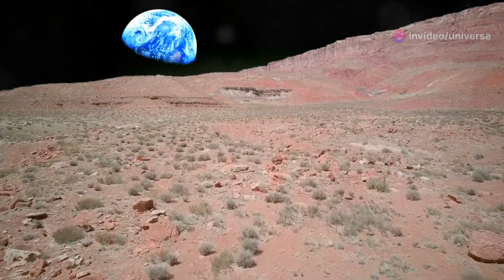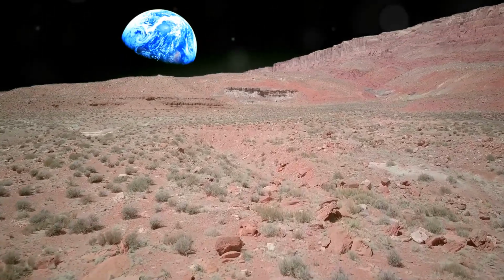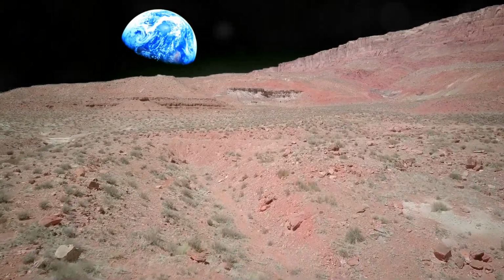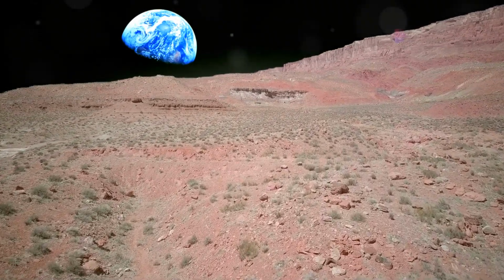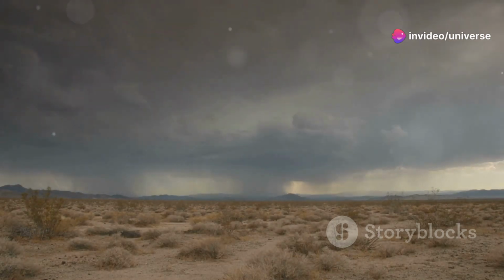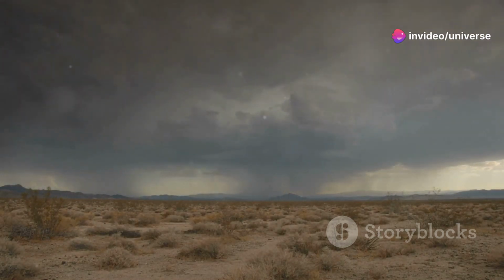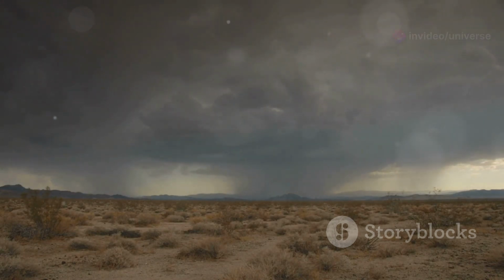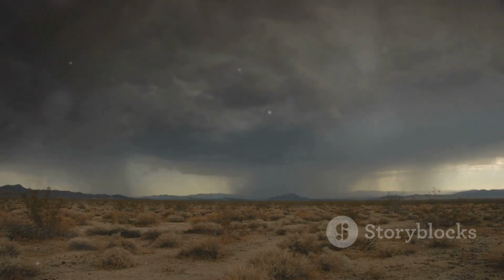As Earth continued to cool, the condensed water vapor in the atmosphere formed clouds. These weren't the fluffy white clouds we see today. They were dark and heavy, filled with the potential for a downpour unlike any other. And then it began. The first rain on Earth was unlike any we experience today.